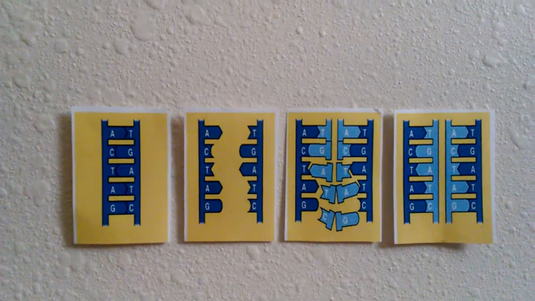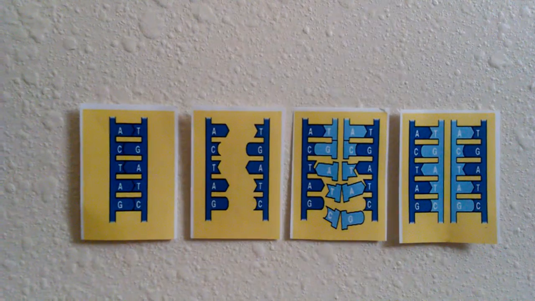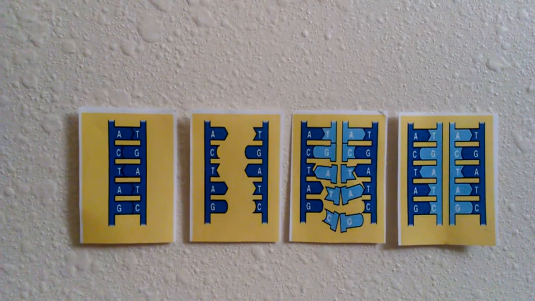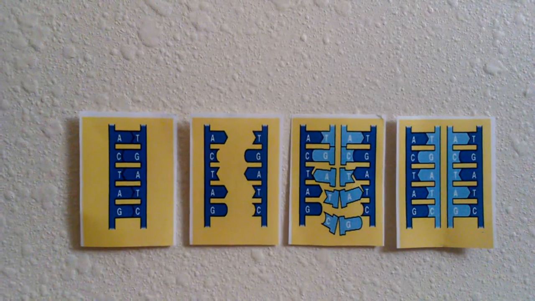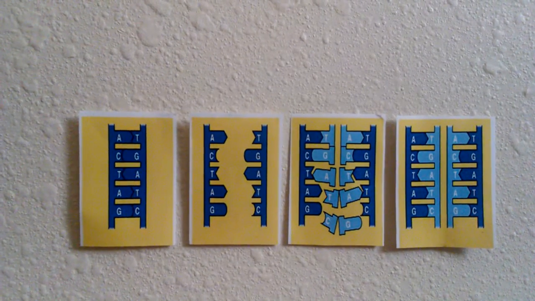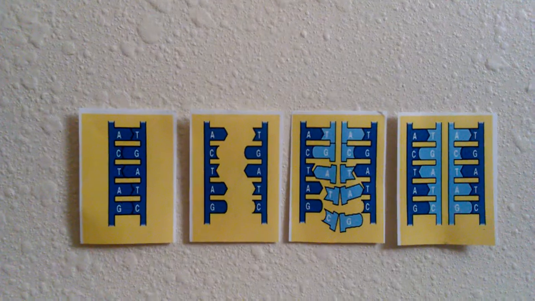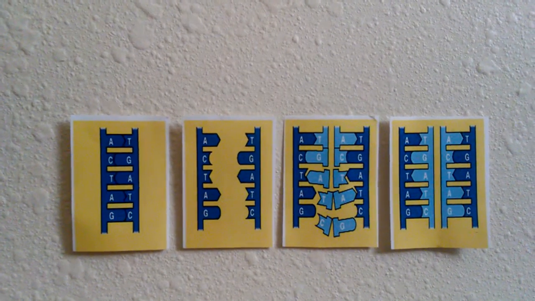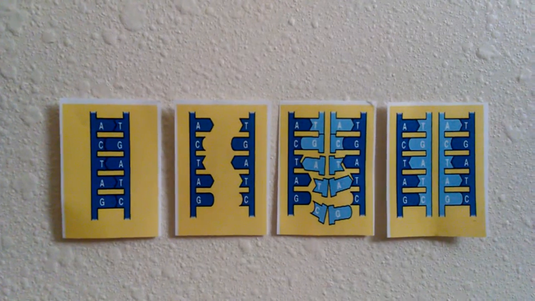A DNA strand is composed of a long backbone of sugar and phosphate units. One of four different nucleotide bases, A, T, C, or G, hangs off each sugar unit. The sequence of the bases encodes genetic information. The three steps in the process of DNA replication are initiation, elongation, and termination.